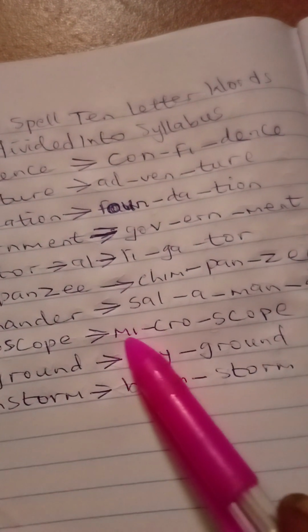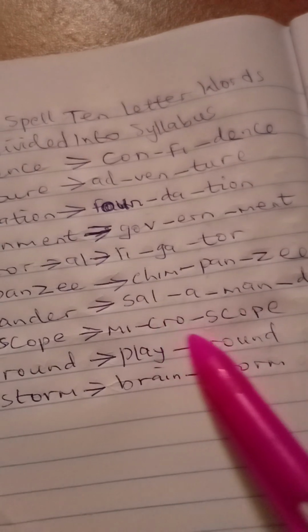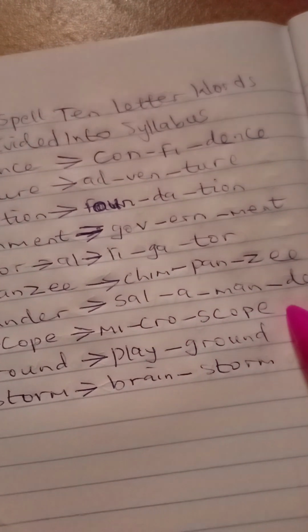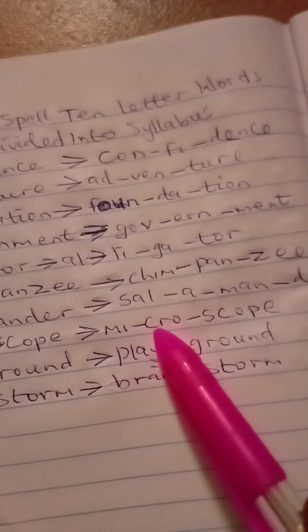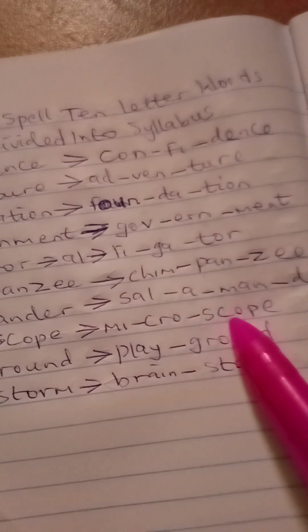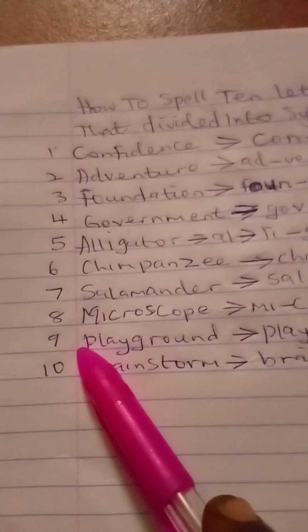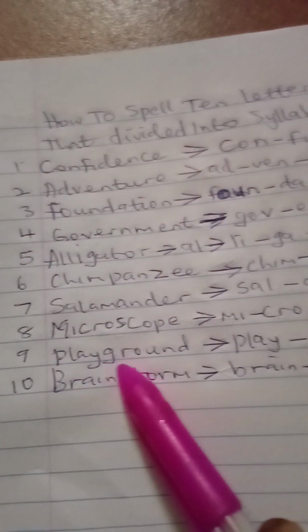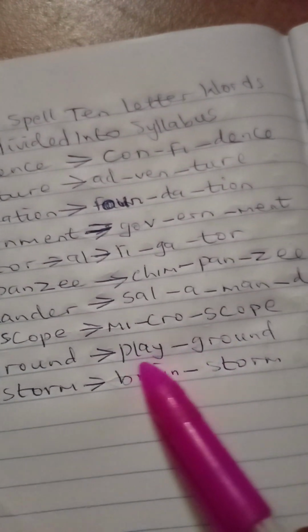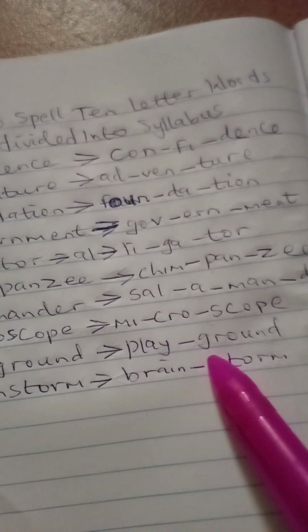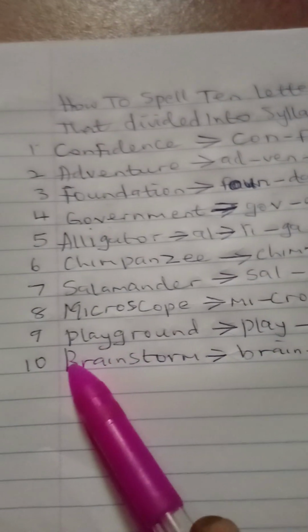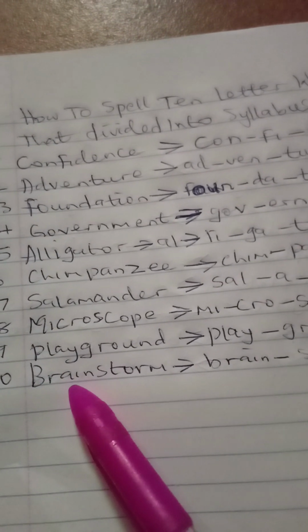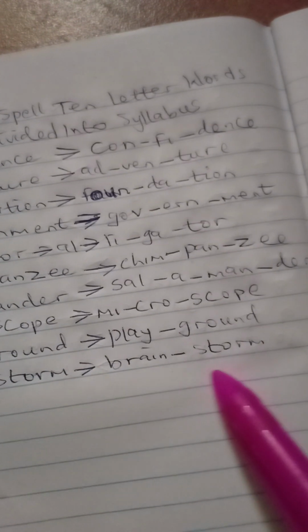Let's go. MICROSCOPE. Microscope. Number 9, playground. Playground is divided into 2 syllables. PLAYGROUND. Playground. The last but not the least, brainstorm, divided into 2 syllables.